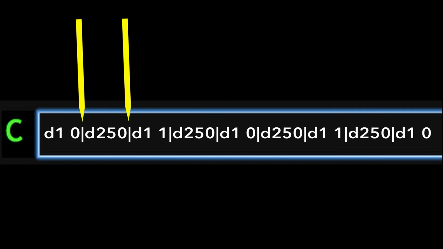The first two pipe characters in this command are indicated by the yellow arrows. On your keyboard, the key with the pipe character on it is usually located near the enter key and looks like this. In this example command, we're basically going to be flashing the user LED on and off several times. And in between each time it turns on, we put a delay of 250 milliseconds, which is the D250 command. So basically, in the one command, we're combining the D1 command and the D250 delay command. Type the command into your command prompt and run it and see what happens.